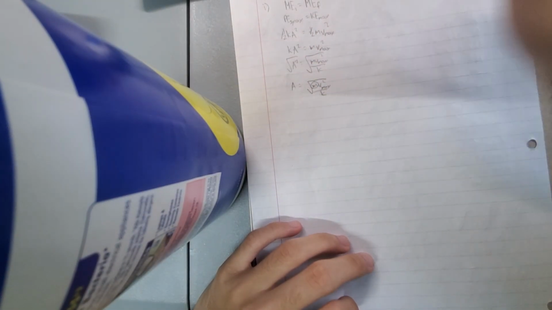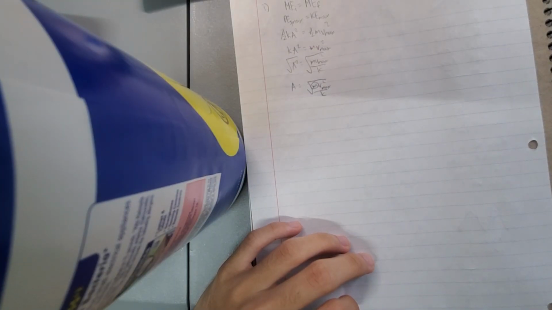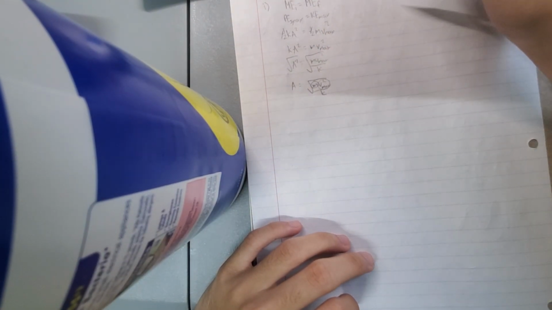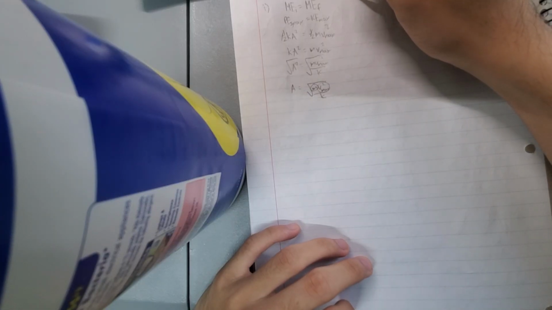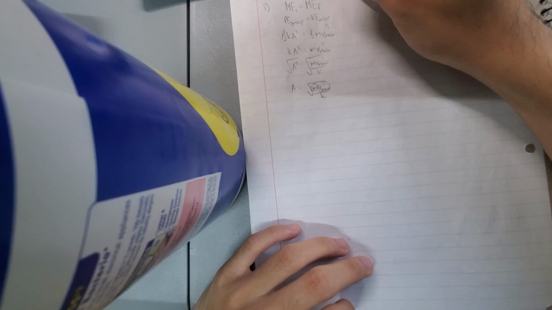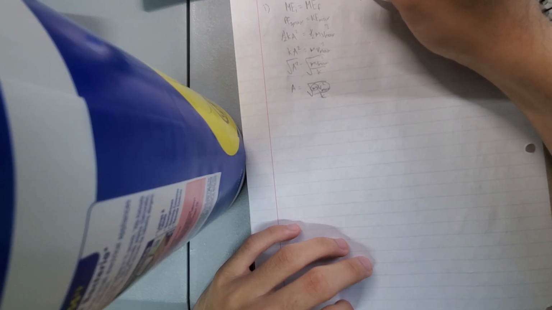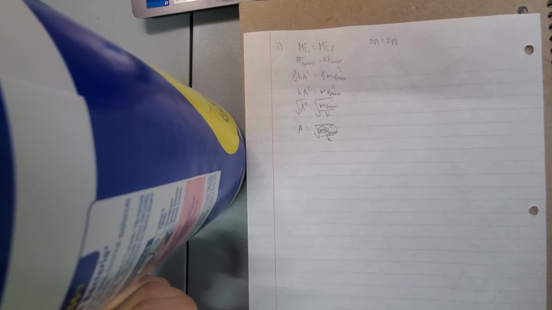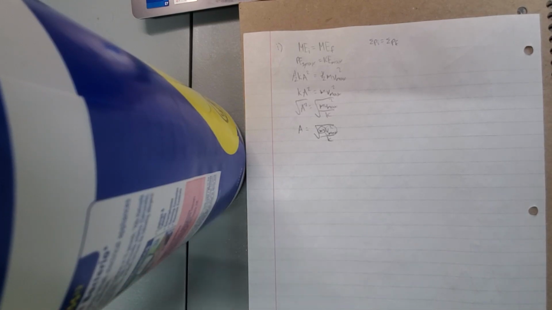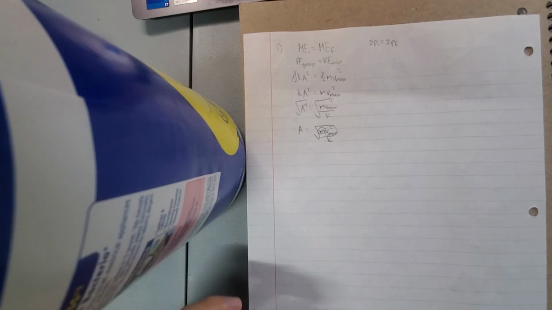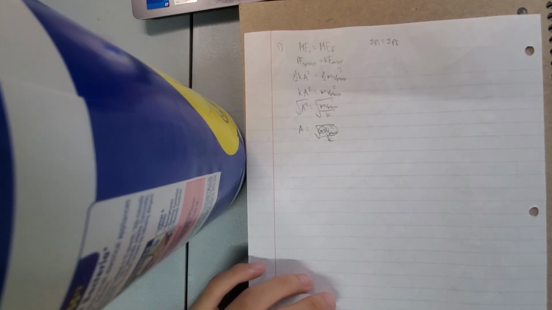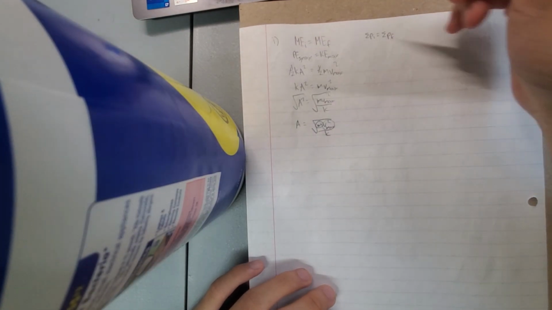Okay, so what is changing when 2m drops on m? So m is definitely changing because it's going to stick together and become 3m, but V max is also going to change, and here's why. So the net initial momentum is going to be equal to the net final momentum, because it is always for a collision.